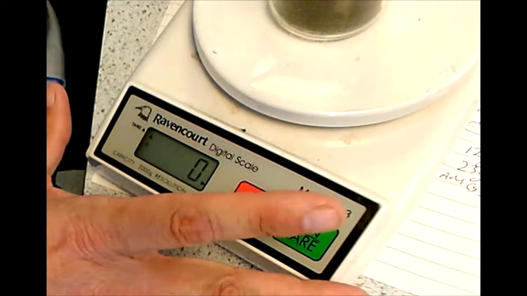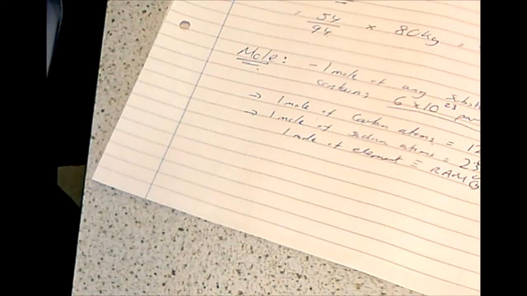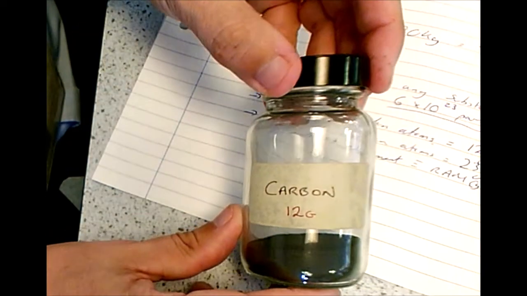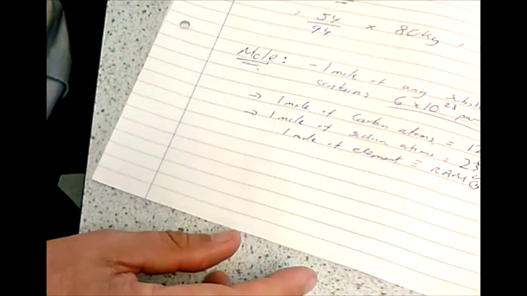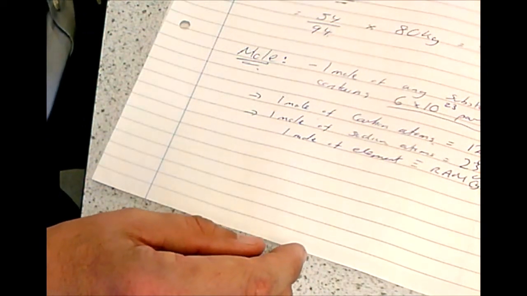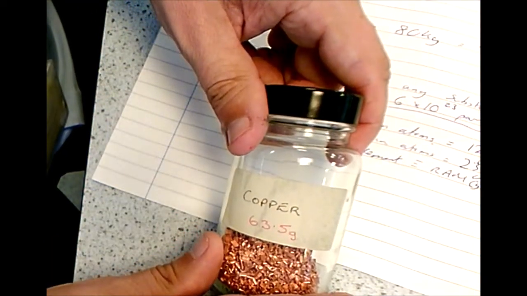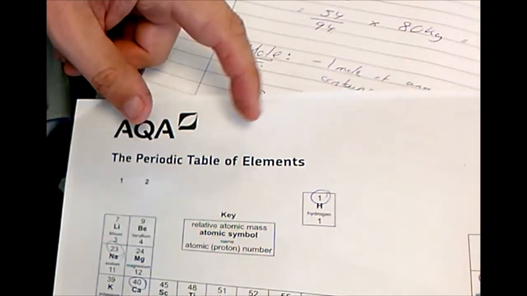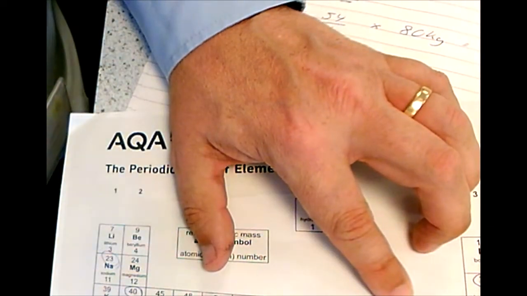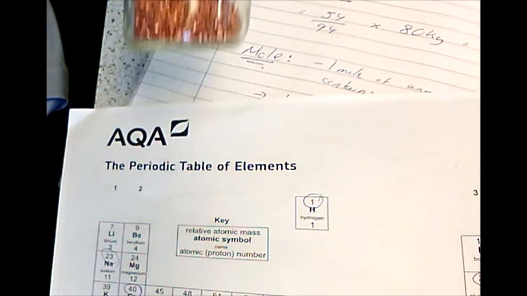However, as in all blessed Blue Peter stuff, I have got some stuff weighed out already for you. So let me move that out of the way and go and grab you. Here's my carbon that I did earlier. So that's 1 mole of carbon atoms. That's 12 grams weighed out. I've got 1 mole of copper here. 1 mole of copper is 63.5 grams, and if we check it out on the periodic table and find copper, Cu, you will see that it's 63.5. So that is my 1 mole of copper. Perfect.